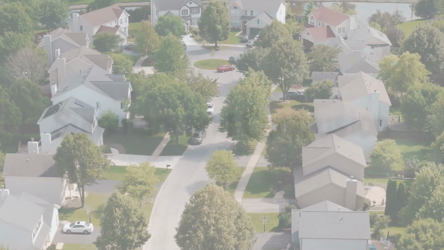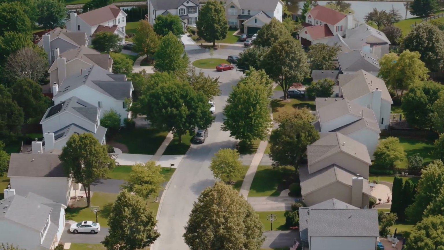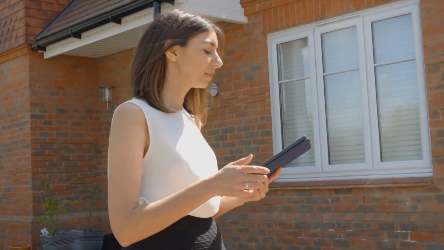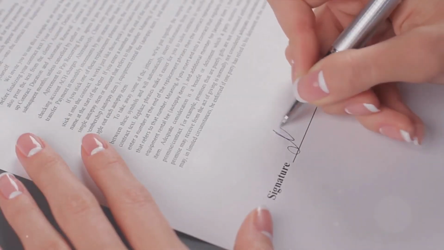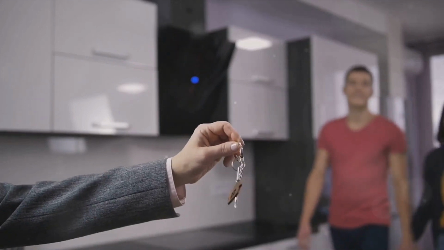In summary, property wholesaling is a quick way to make a profit in real estate without having to own a property. You find a property, establish its value, negotiate a lower purchase price, enter into a contract, find a buyer, assign the contract for a fee, and then the buyer closes on the property.